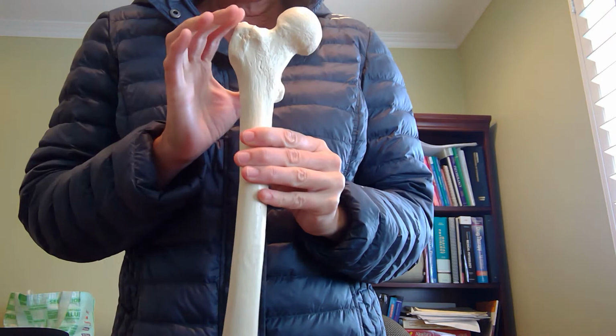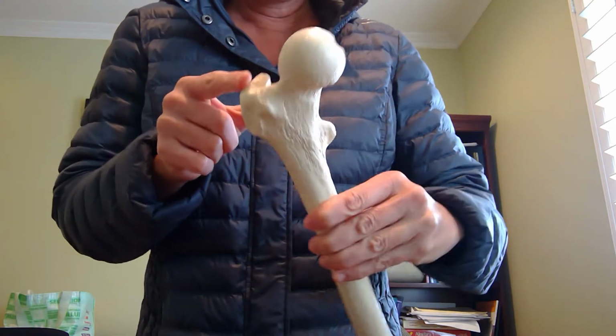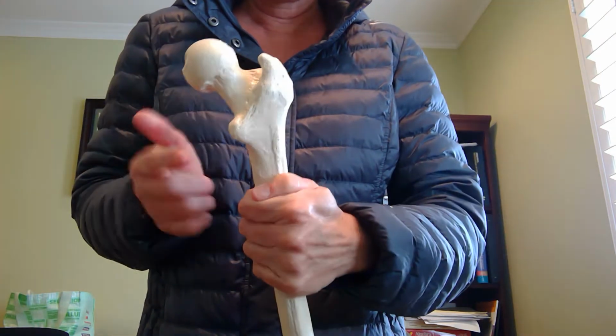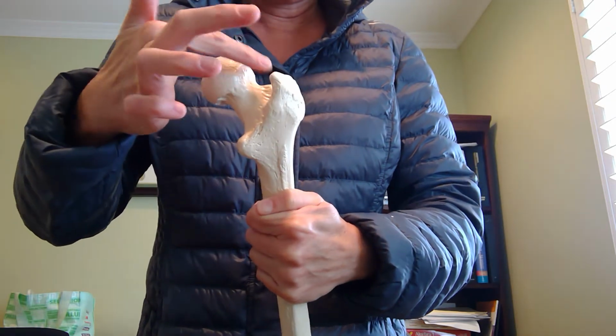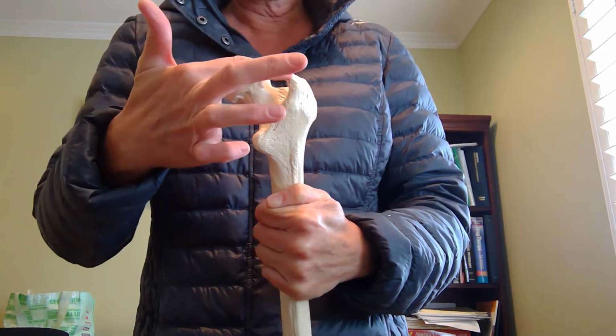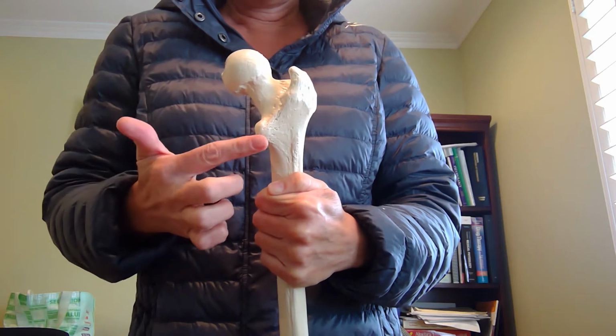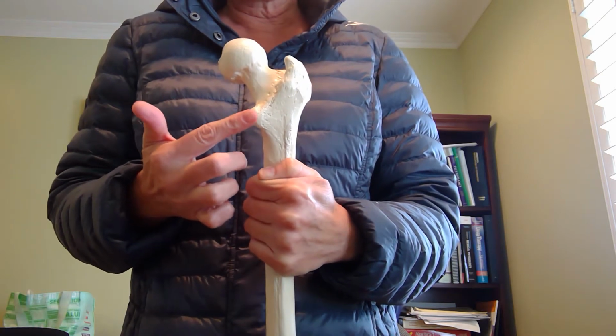Then you might see or notice these two bony parts here and here. This one that's bigger and superior is the greater trochanter. This smaller one is called the lesser trochanter.